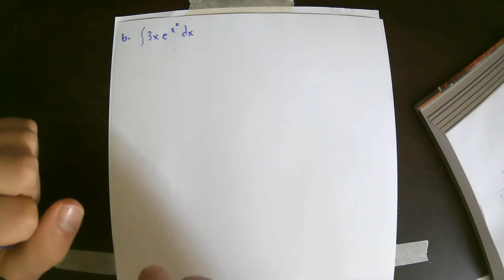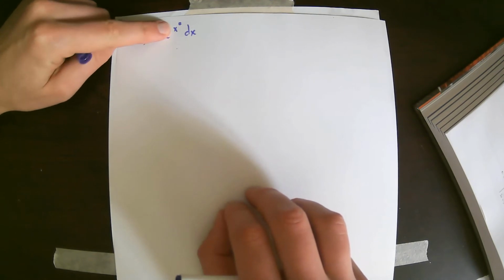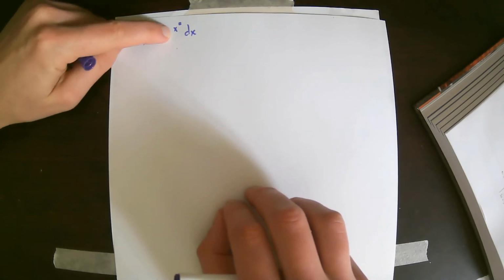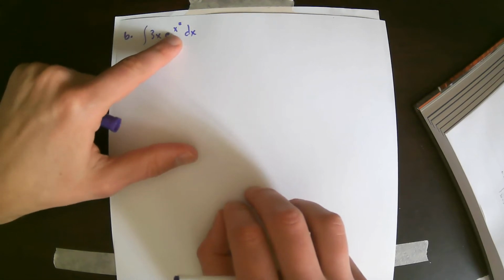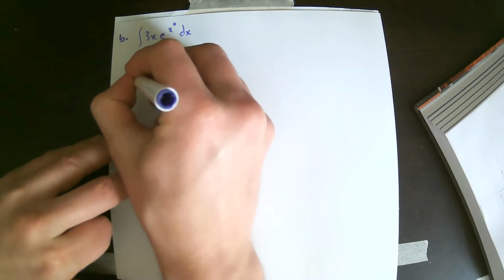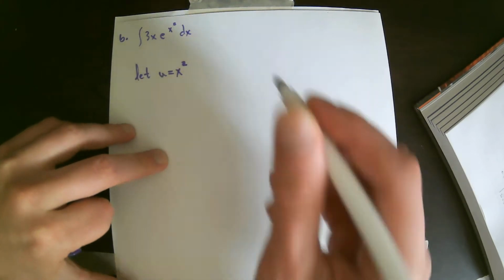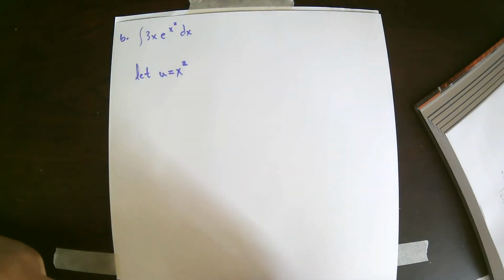What is the inner function here? It's not the 3x, it's not the e to the x, it's not the e to the x squared. It's going to be x squared. That's the inner function. What's happening on the inside? X squared. Let u equal x squared.